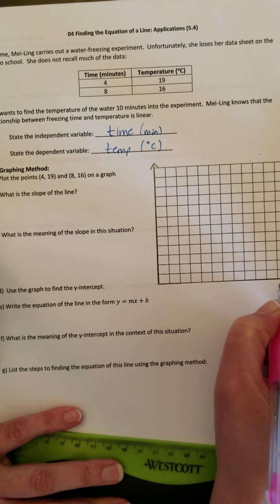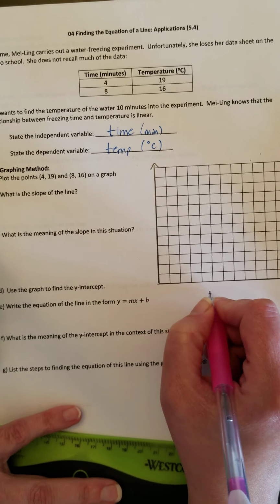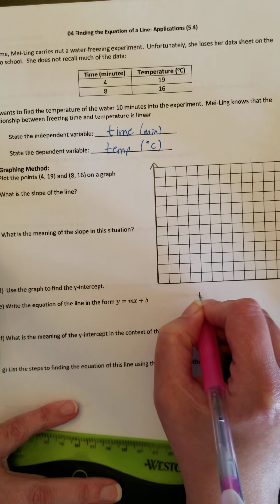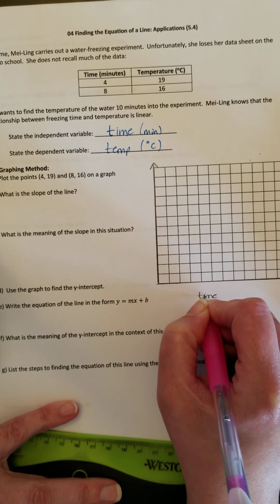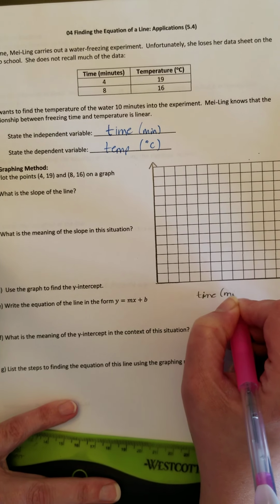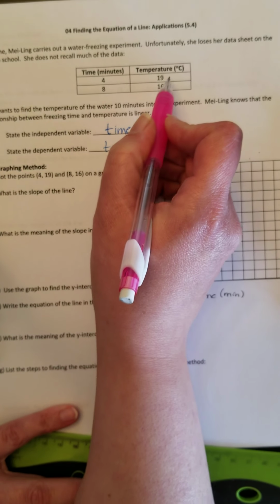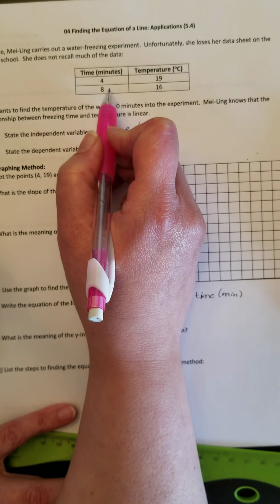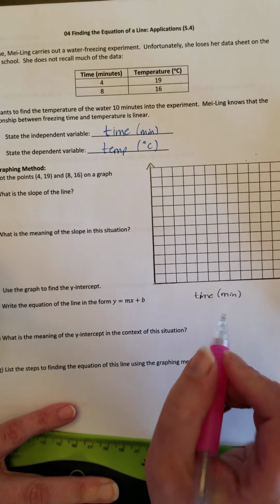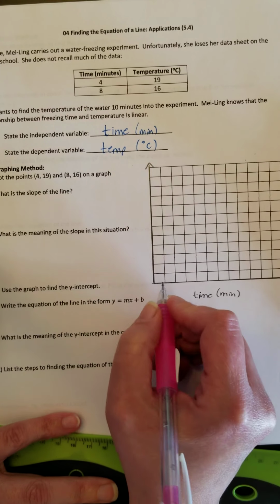My independent variable is going to go along the horizontal, or the x, and that's the time in minutes. I need to go up to 8 for sure, but I think I'm going to want to bring this forward a fair bit.